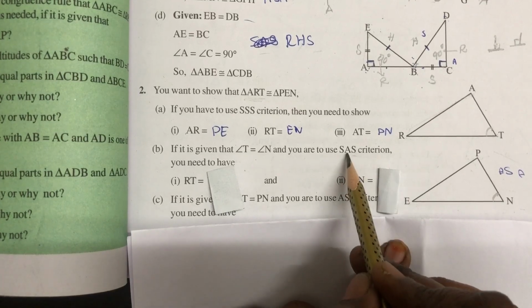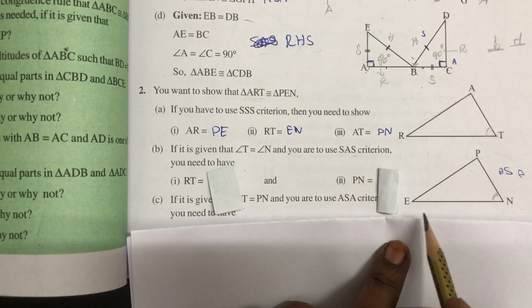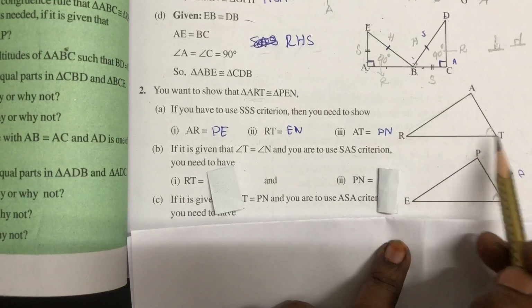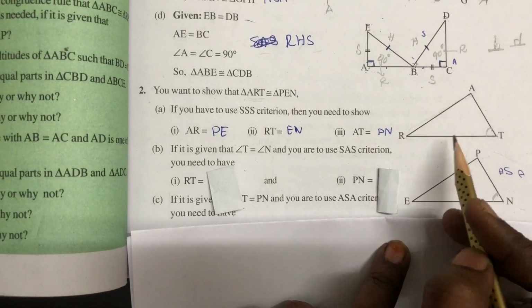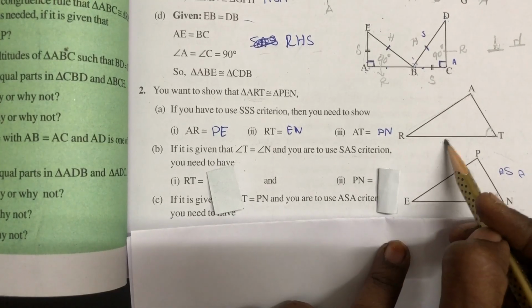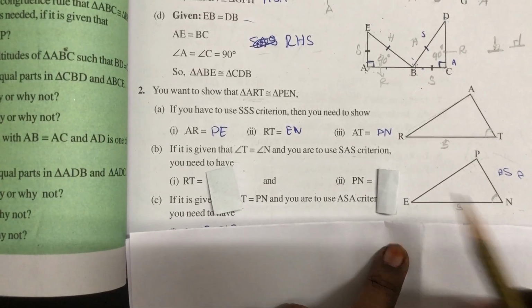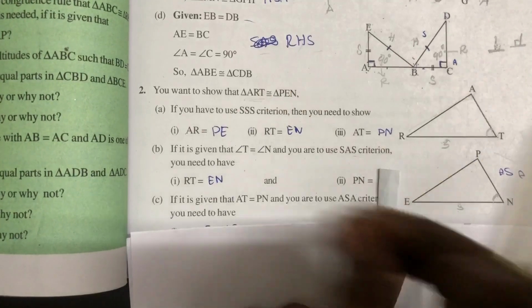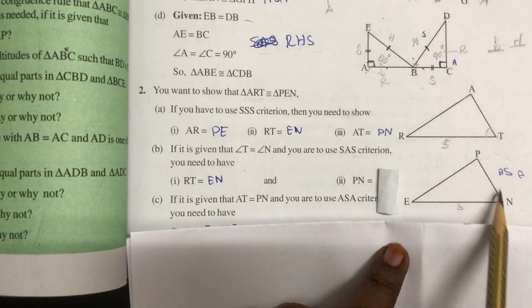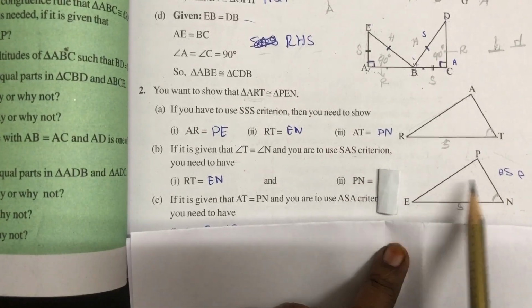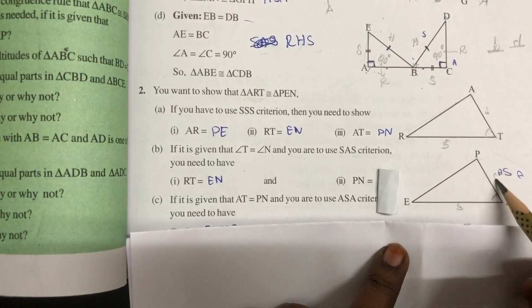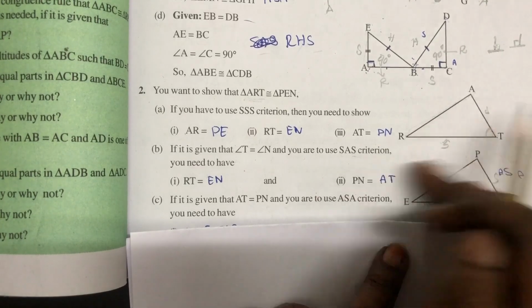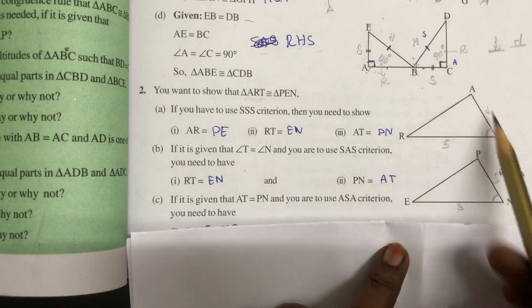See, the angle is in between two sides. So this RT is equal to this EN, correct? This side should be equal to this side. So RT is equal to EN and this side PN is equal to AT. So side angle side, PN equal to AT, that's all.